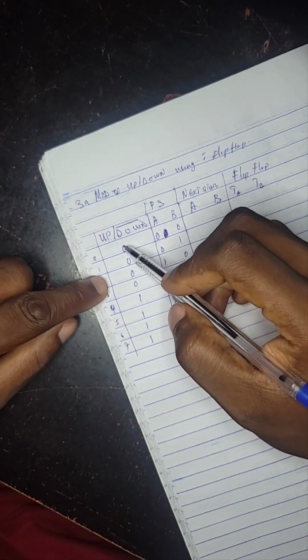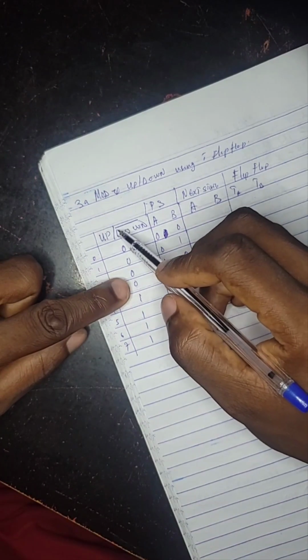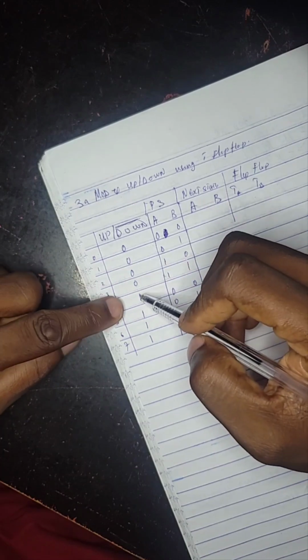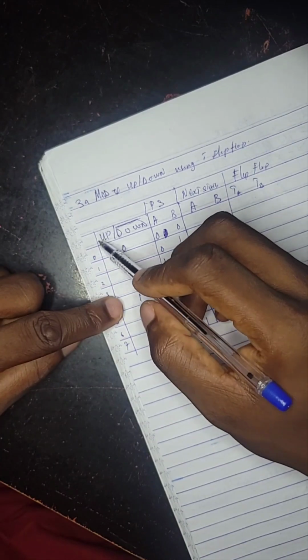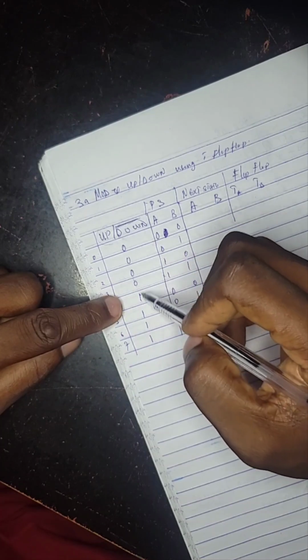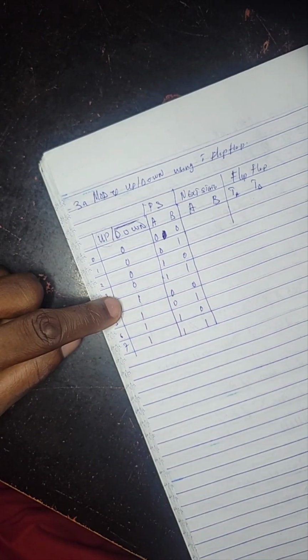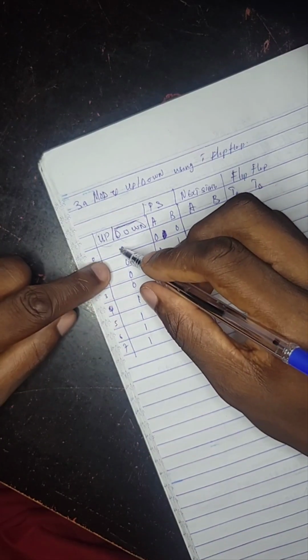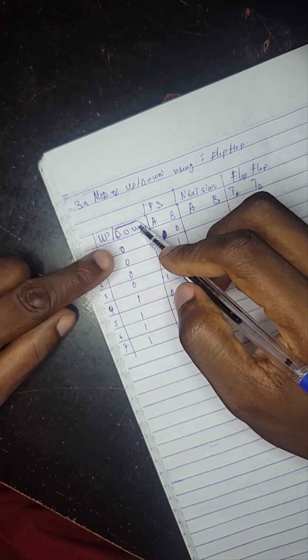So anytime you have 0, that's like a bar, and that corresponds to down. And anytime you have 1, that's going to correspond to when you are counting up. So 0, 0, 0, you are counting down. 1, 1, 1, you are counting up. So now let's see. Since we have 0 here, it basically means we are counting down.